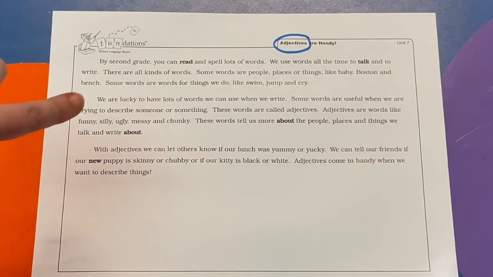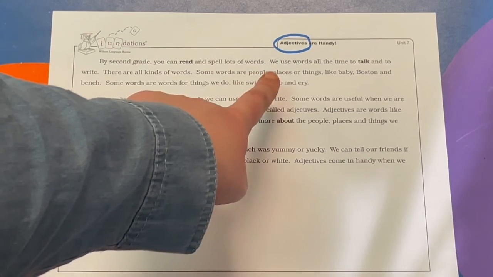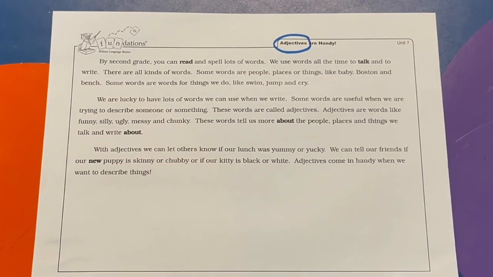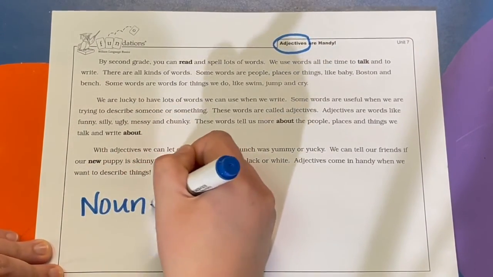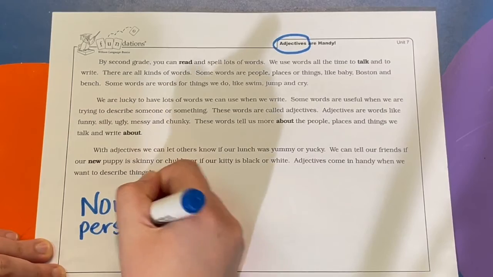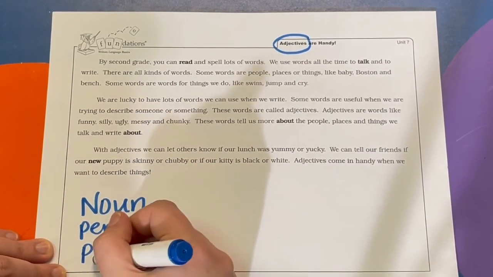Let's look at this first paragraph. This is the intro to our story. It talks about words we read. It talks about the kinds we've learned so far. Do you remember what people, places, and things are? That's a noun. Very good. A noun is a person, a place, or a thing.